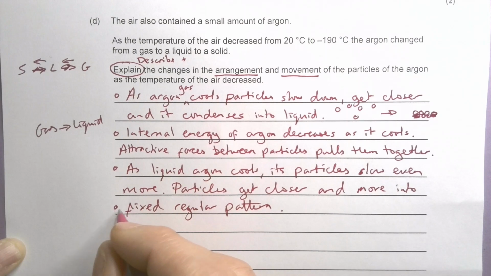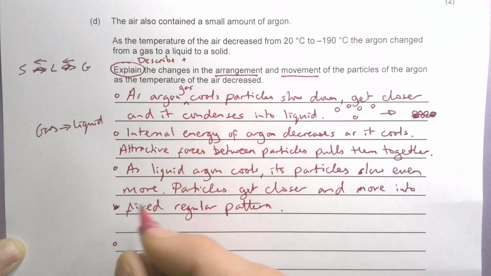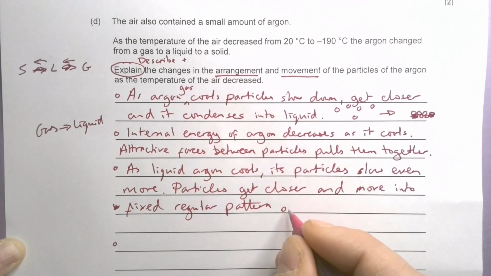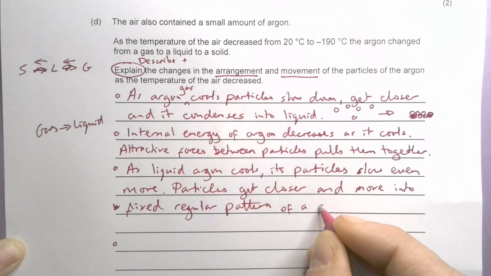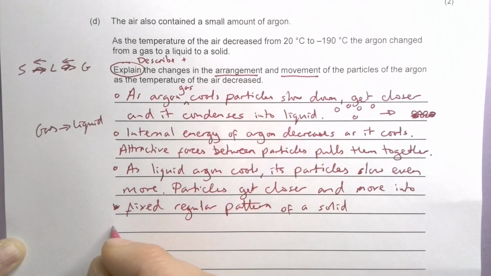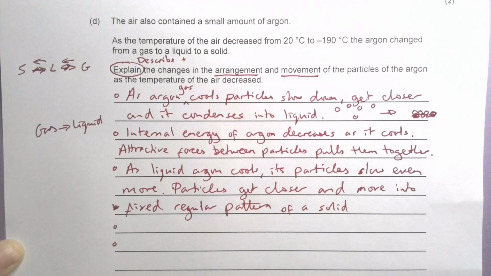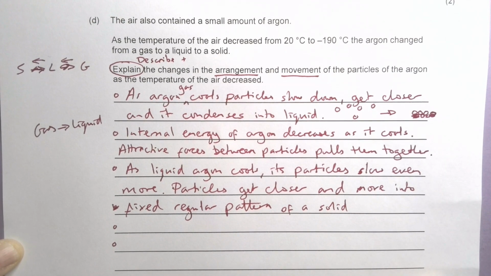Okay, so why is that going on? In fact, it's the regular pattern of a solid. Okay, so I'm going to move my bullet point there a little bit. So why is that happening?